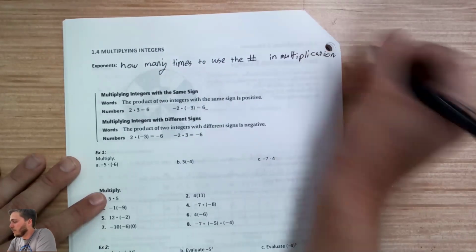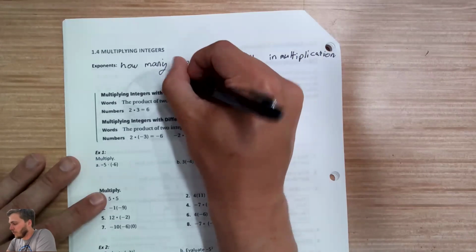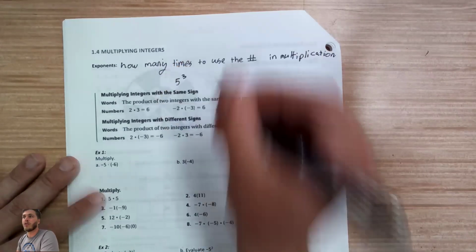Okay. So we express this as, let's say we are doing 5 to the third power.